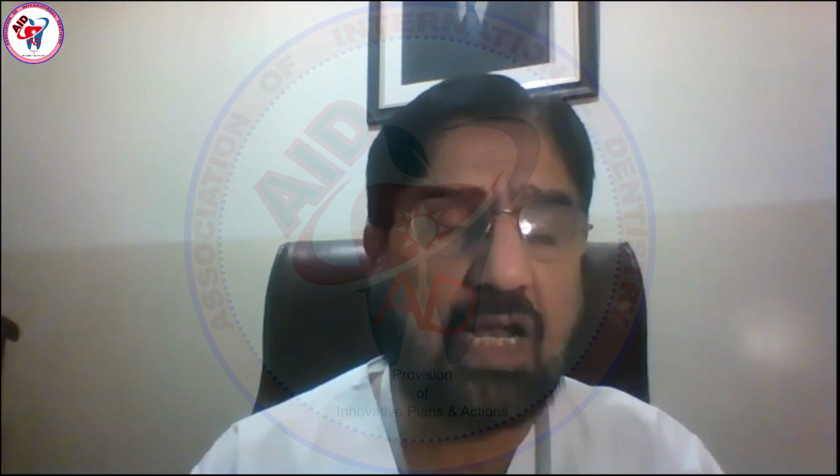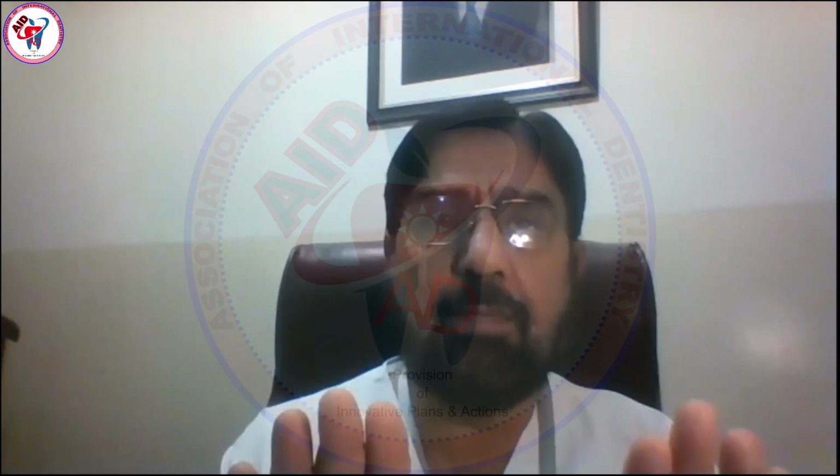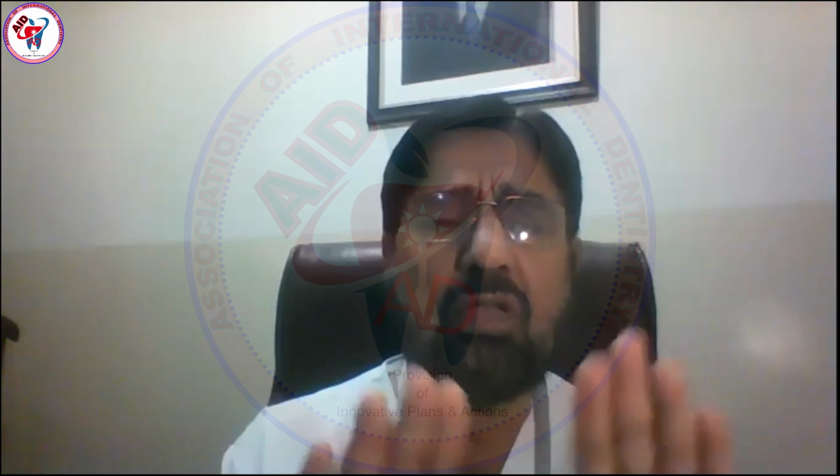The best images we get of the disc or the joint are by MRI, and it is very easy to understand. If you get the orientation of the temporomandibular joint, take one picture by MRI and a second of the cadaver, and compare these two images, you will come to know the exact anatomy of the temporomandibular joint.